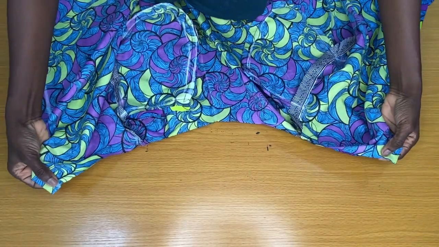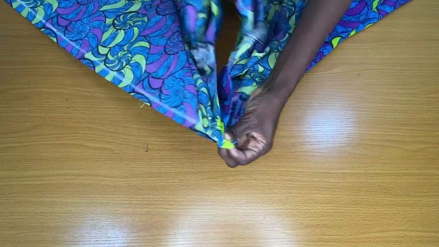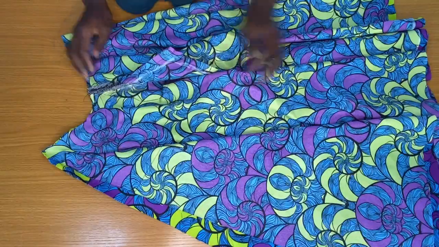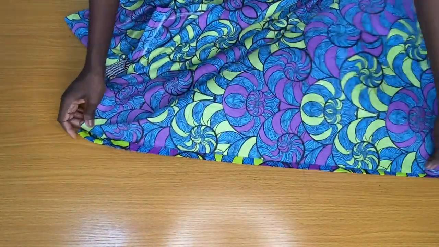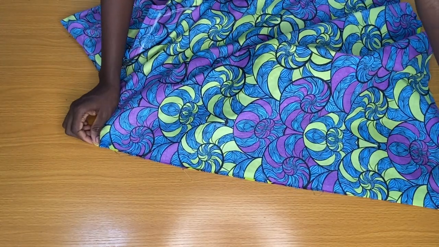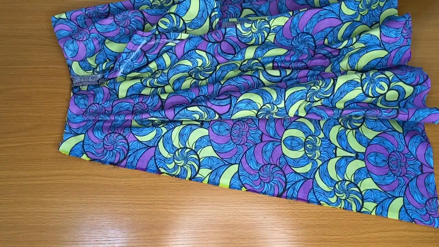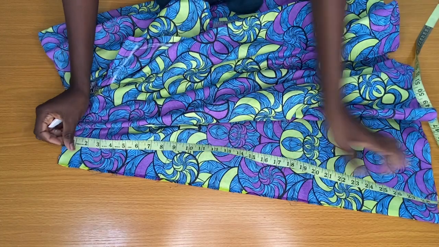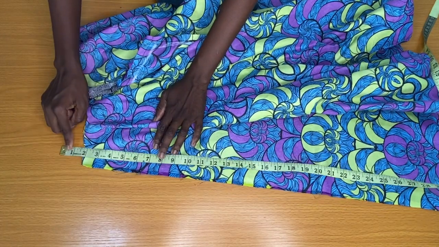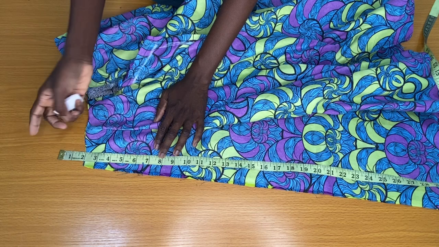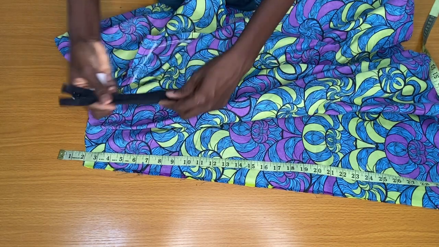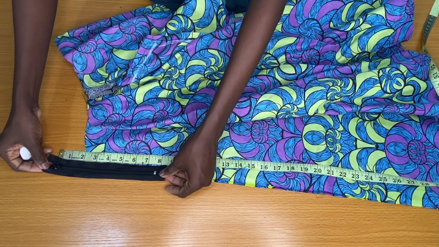The next thing to do is to fold the skirt into two. And this opening here is for the zipper allowance. So to get the length of the zipper opening, I placed my tape on the waistline starting from 2 inches because I assumed that if I had attached the band, the zipper would start from the beginning of the band, right?